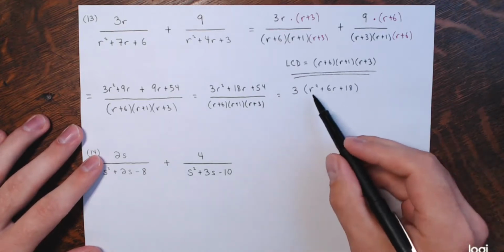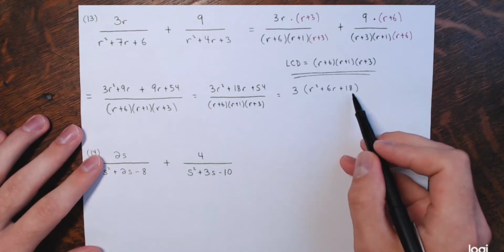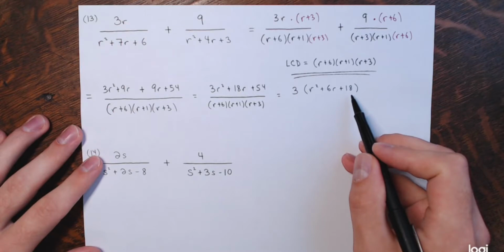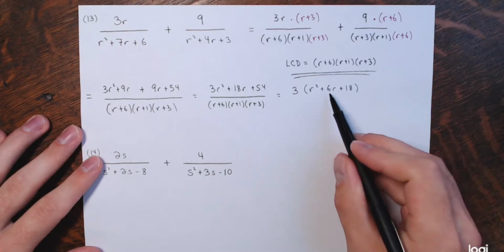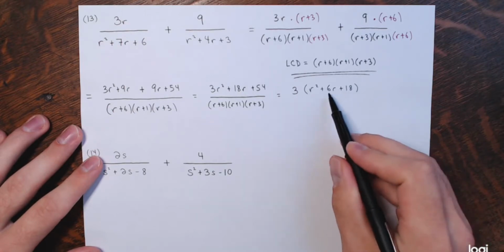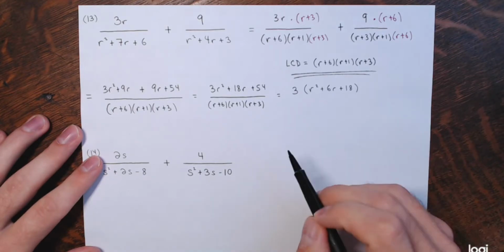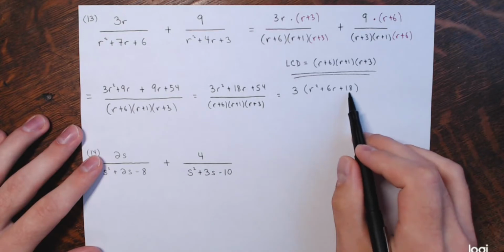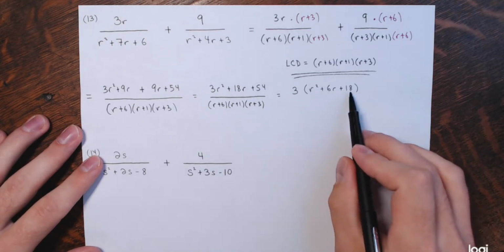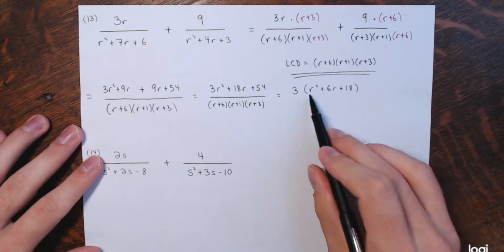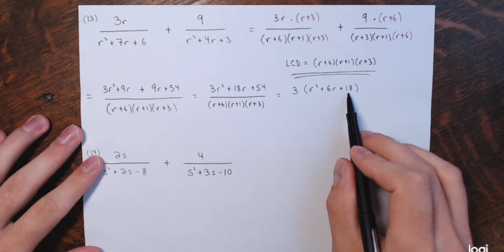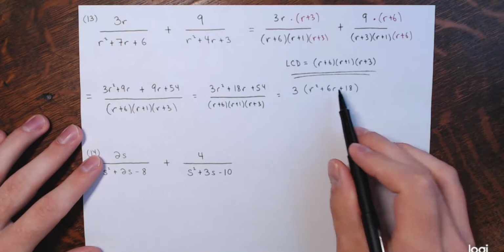And then r squared plus 6r plus 18, that wouldn't factor any further. You could do the b squared minus 4ac and see that you get 36 minus 72. That'd be negative, so this is not factorable. Or if you tried the AC method, 18 is 1 times 18, and you try to find a pair of factors of 18 that add to positive 6, that's not happening either.